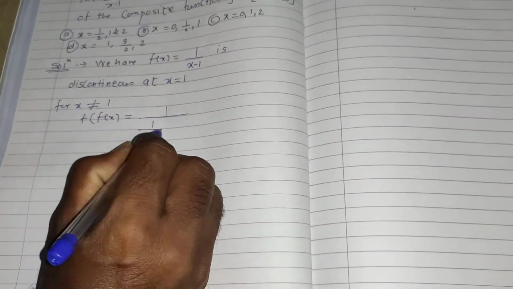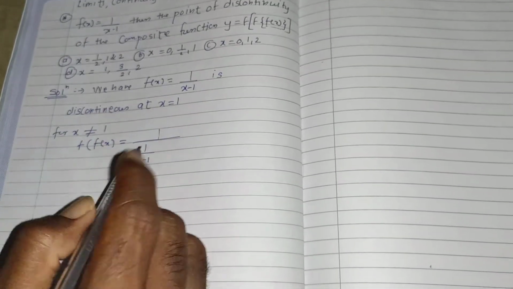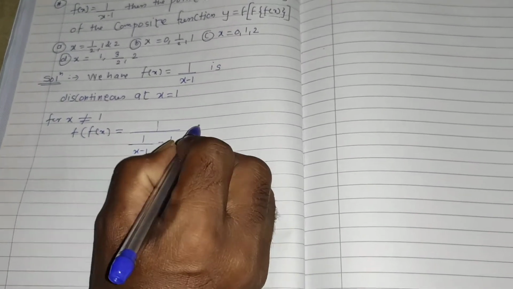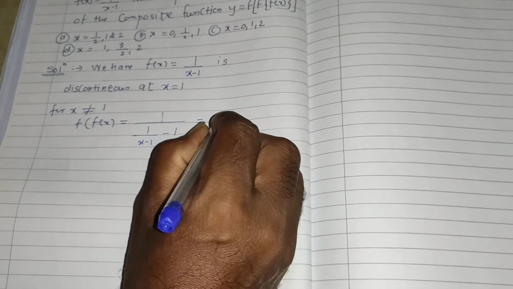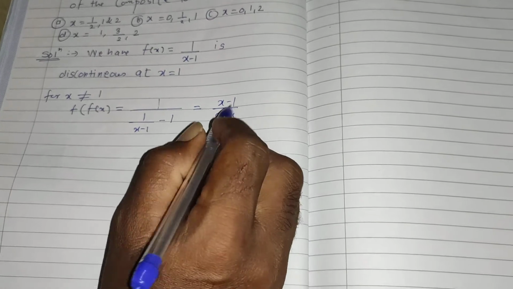So f of f of x is equal to, originally this x is now replaced by 1 upon x minus 1. So this is 1 upon x minus 1, and this 1 as it is. If we solve this, we will get x minus 1 upon 2 minus x.